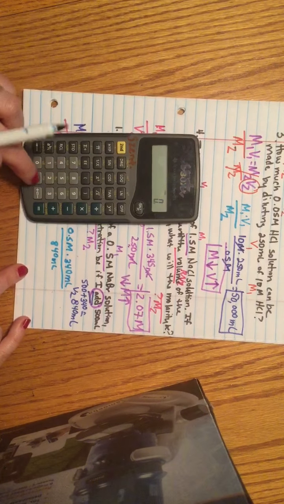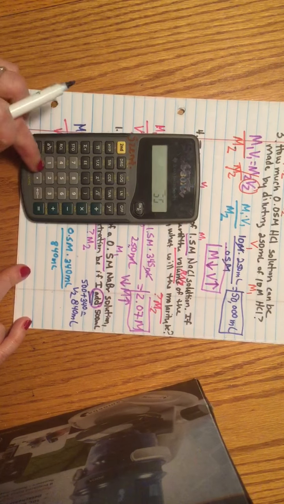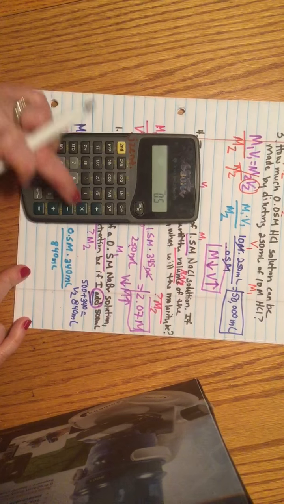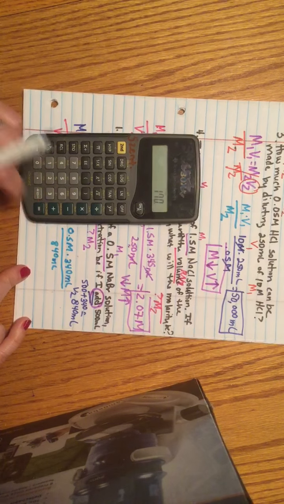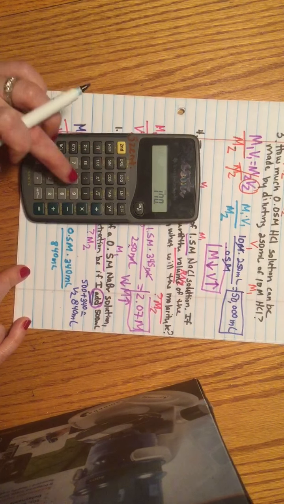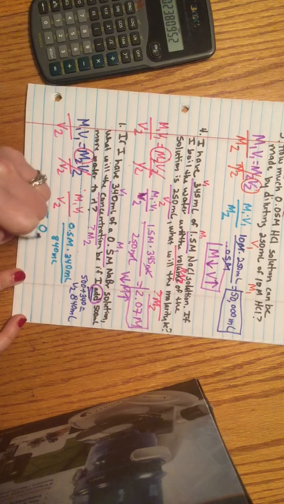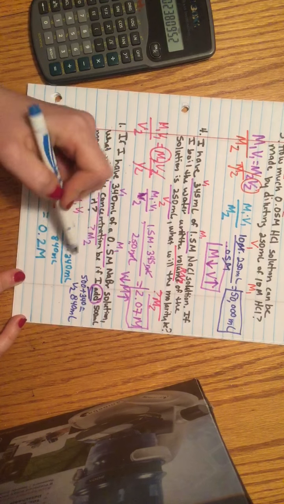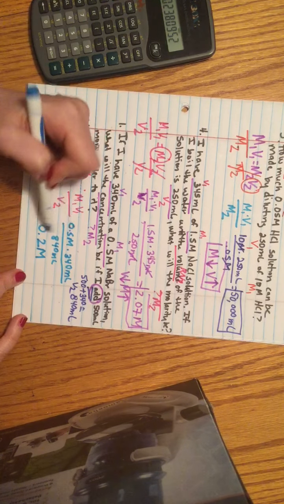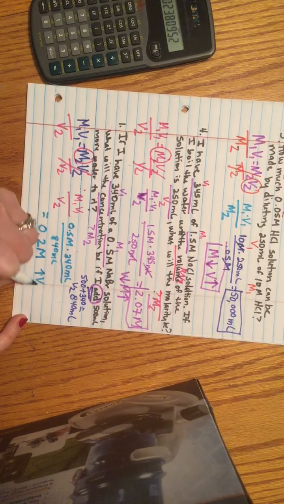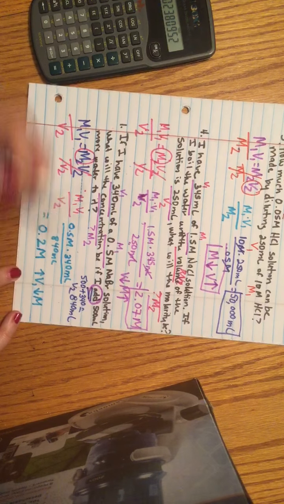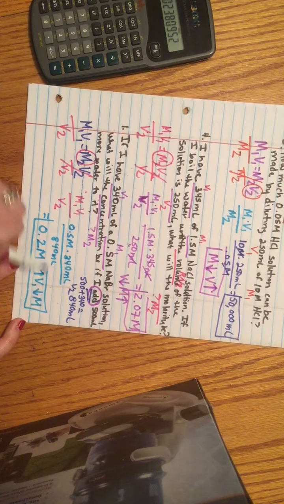So let's see what happens. 0.5 times 340 divided by 840 equals 0.2 molar. So my volume went up, so my molarity went down. Volume up, molarity down. And that would be my answer.